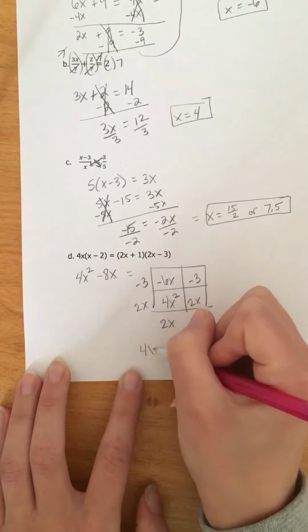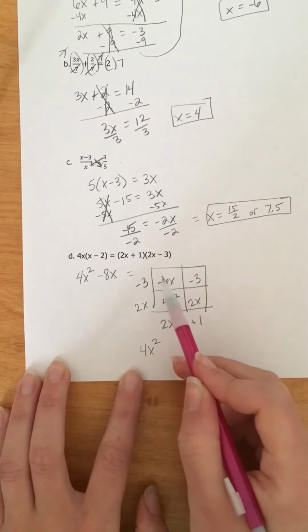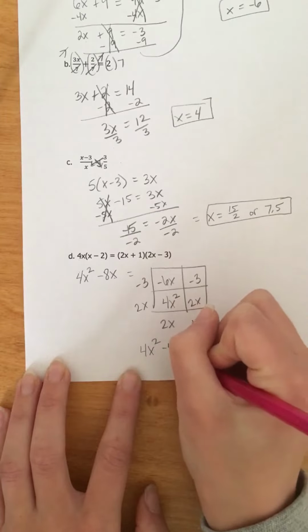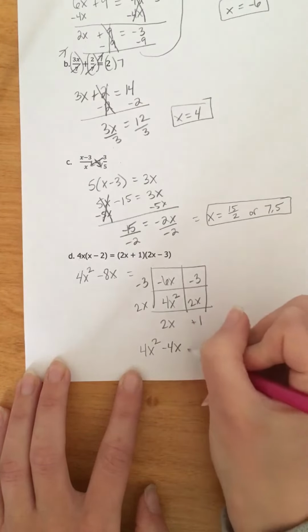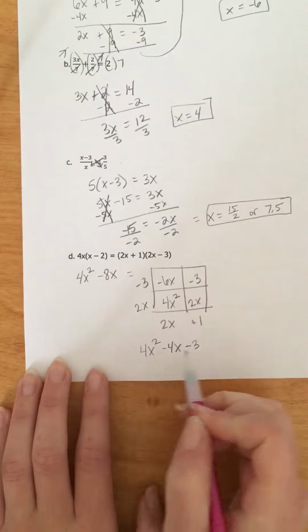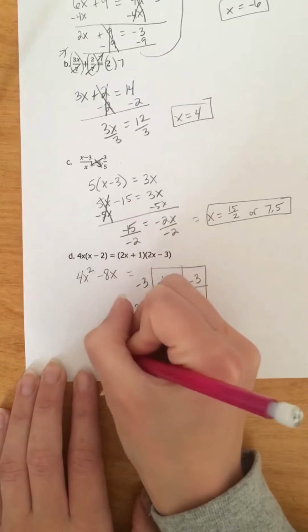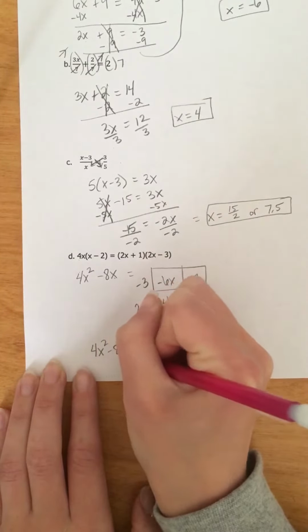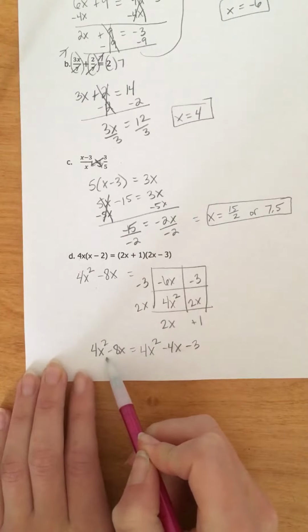So I have 4x squared, this 2x, minus 6x gives me minus 4x together, and then write minus 3. So we just put them all together like in one line. Equals, I'm just copying this other side down from up here, just copied it down here.